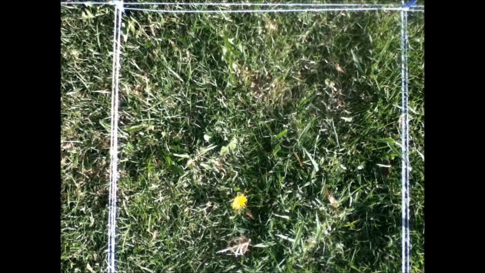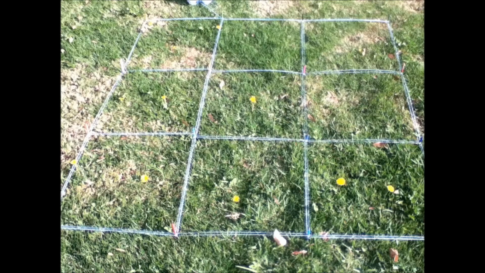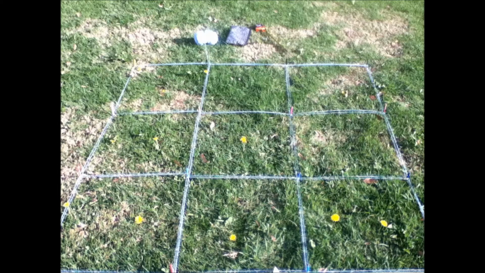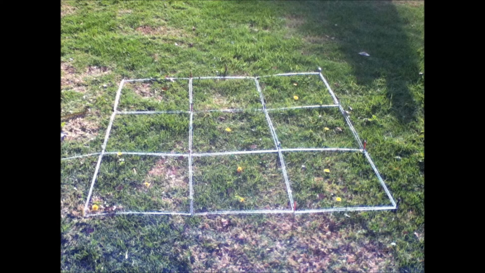Then I made the second quadrant approximately 40 meters away from the first one. The quadrant and subquadrants were equal to the first one, and the result was very similar. Subquadrant 1, 3 flowers, second one 0, third one 1, fourth one 2, fifth one 2, sixth one 0, seventh one 2, eighth one 1, ninth one 2.